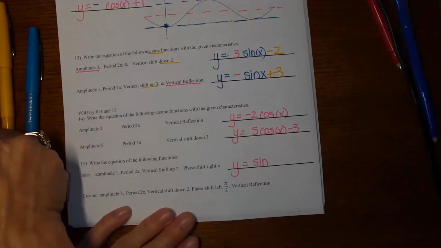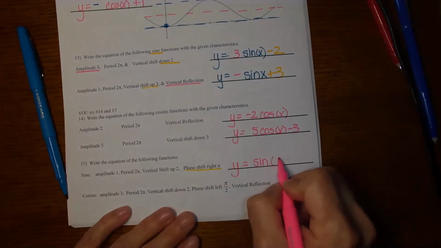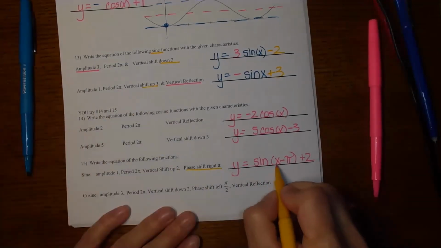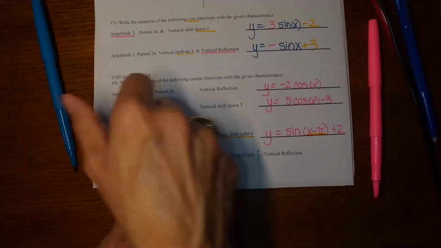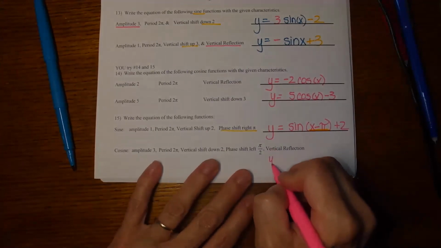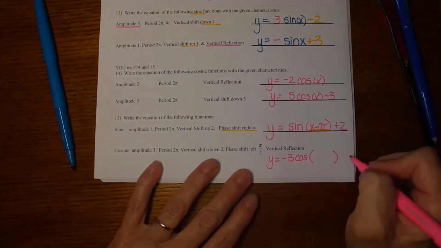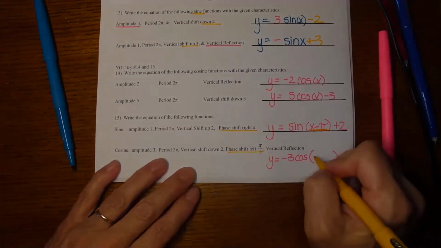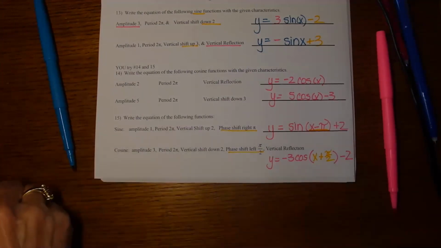And remember the phase shift goes in here. Right is a minus, right? But wait, and then our last one is going to be y equals -3 cosine -2. That's the easy part. Left pi over 2, so that's x plus pi over 2. And that's all there is.